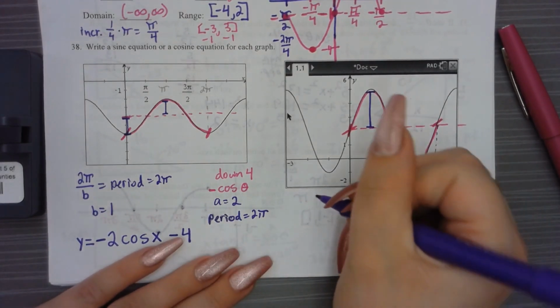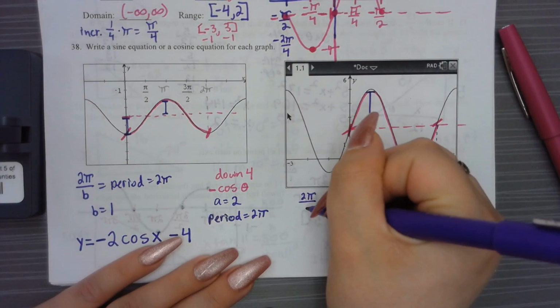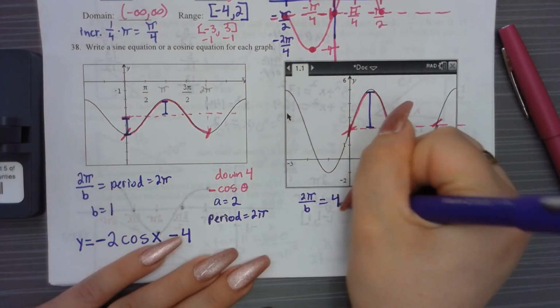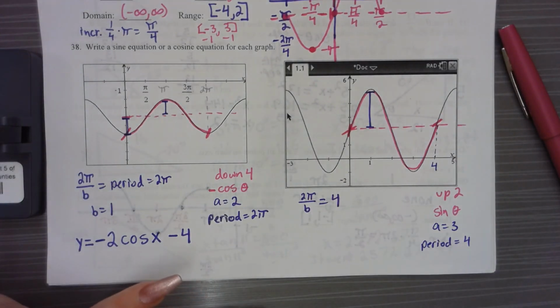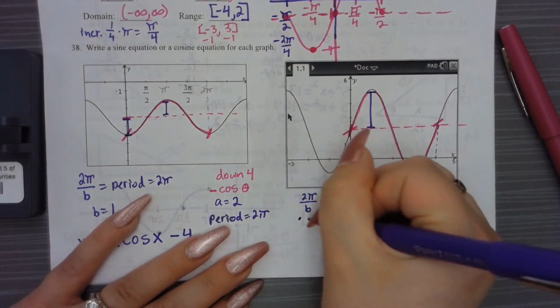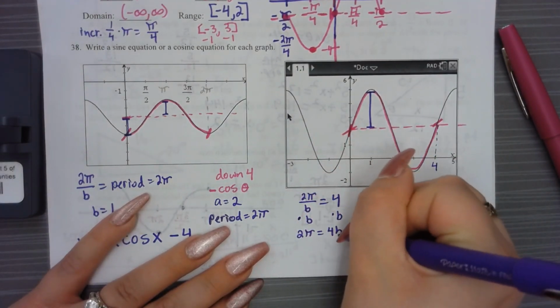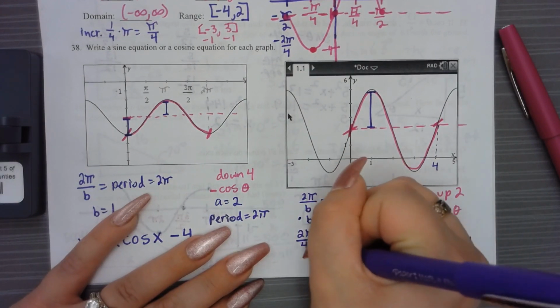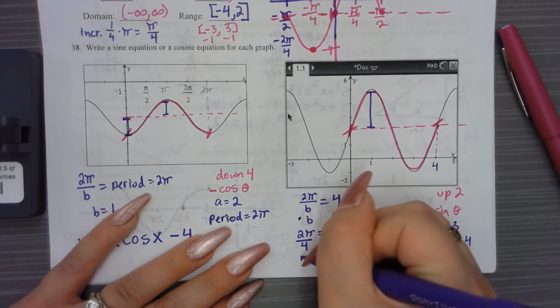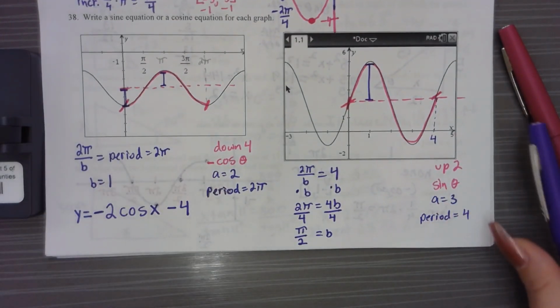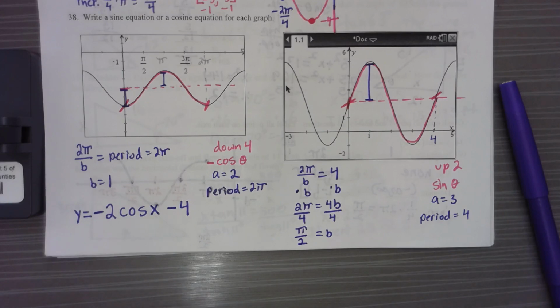And again, we should hopefully know we find the period by doing 2 pi divided by b. Some people are able to pretty easily look at this and figure it out. If you're not, you can solve it like an equation. So we can multiply by b and then divide by 4. And so b is going to be equal to pi over 2. And again, we don't have any phase shifts left or right because we're starting at 0, so we can go ahead and write our equation.